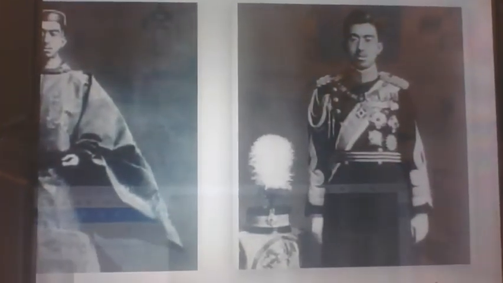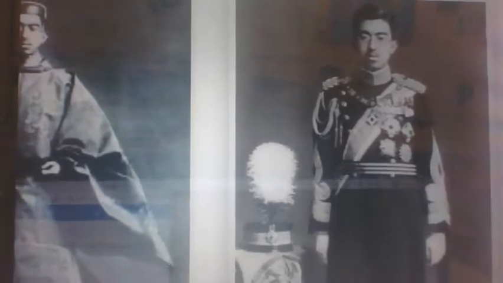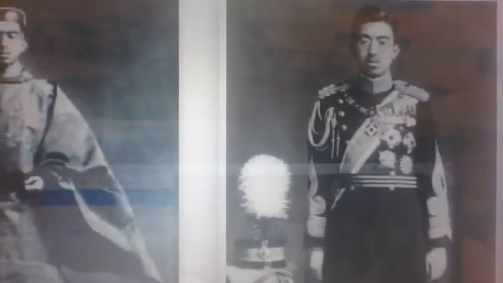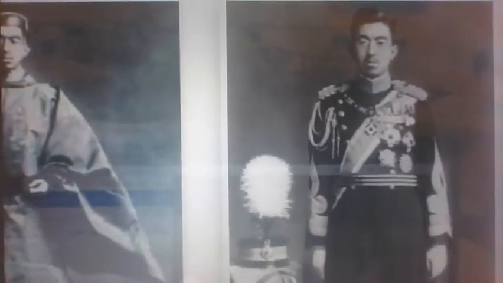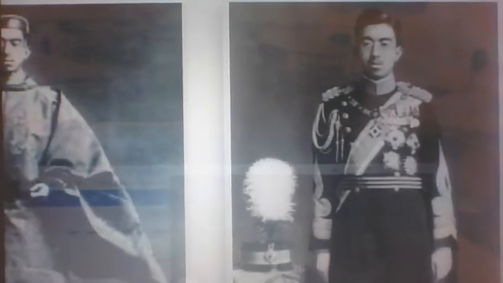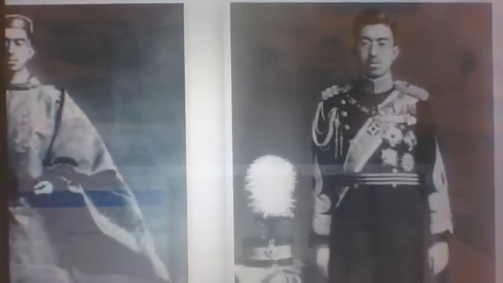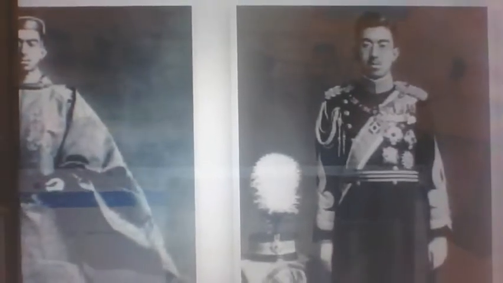But Hirohito, not necessarily the baddest guy if we look at Lenin and Stalin and Hitler and Mussolini, but you're going to see some choices he made that probably you won't agree with. All right.